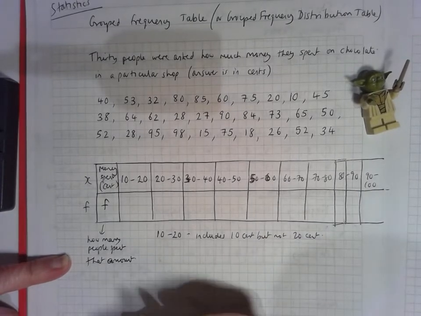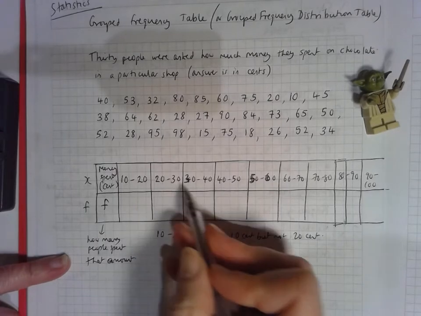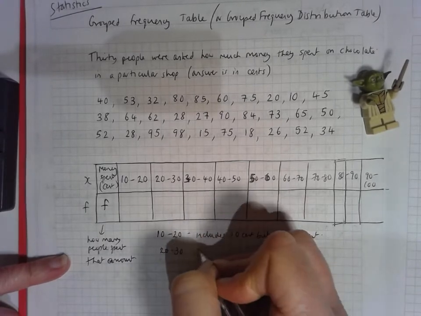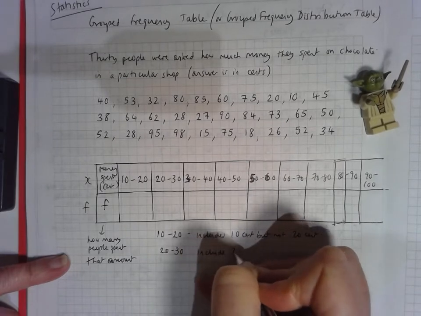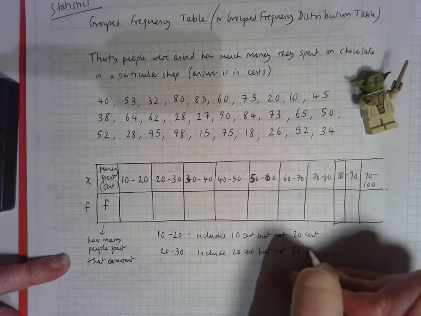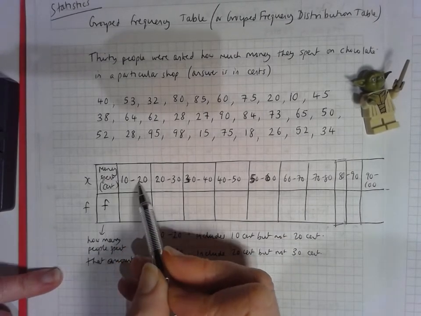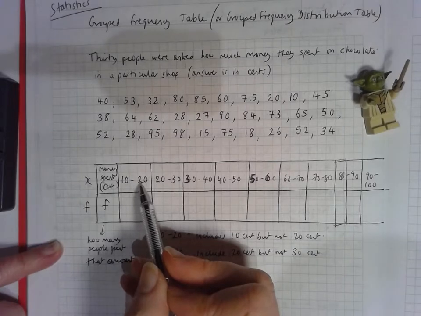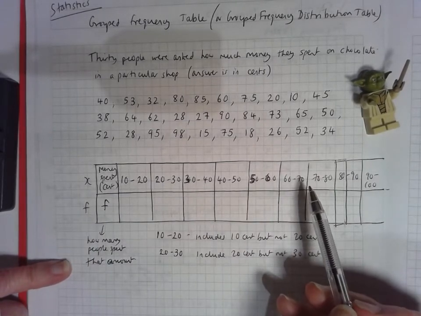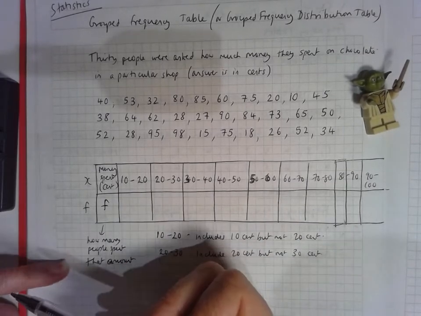And 20 to 30 would include 20 cent, but not 30 cent. So the people in this box spent anywhere between 10 and 20 cent, but not 20 itself. That becomes more important when we're talking about decimals. It's not quite so important here, but especially with decimals, it's particularly important.